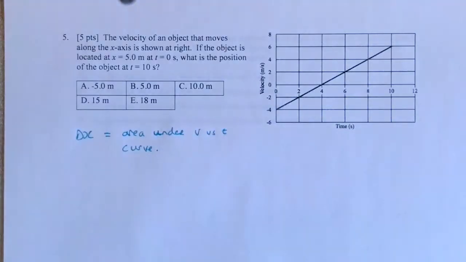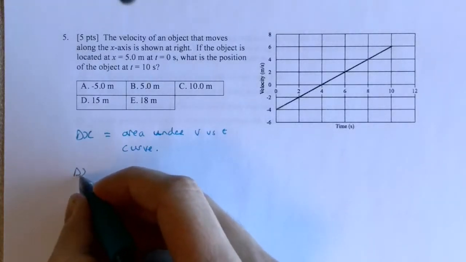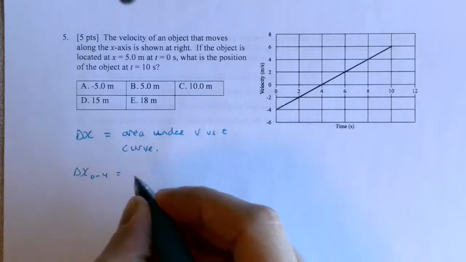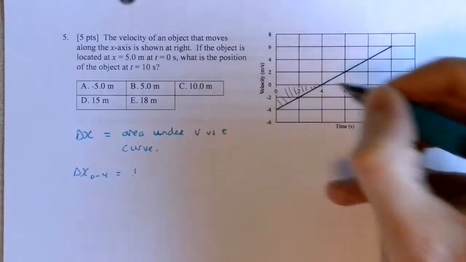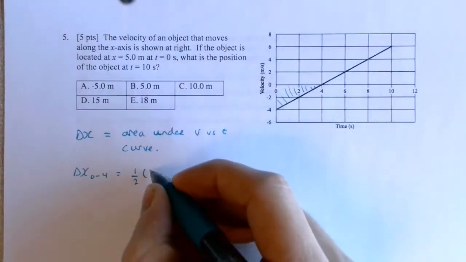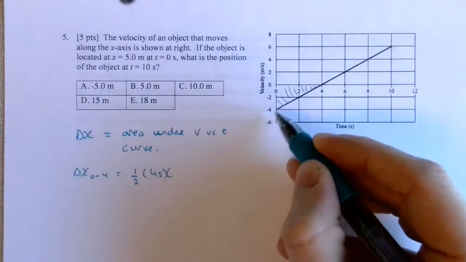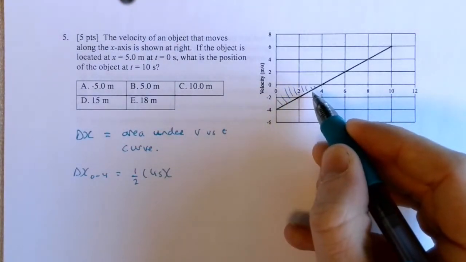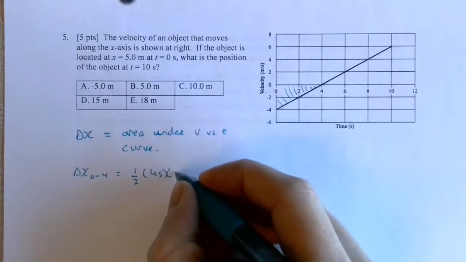So I'll first look at how far the object travels from 0 to 4 seconds. So the delta x from 0 to 4 would be, and again this is the area of a triangle, half the base. The base is a 4-second base. What's important to remember here is that the velocity is negative. So during this first 4 seconds the object is traveling in the negative direction, whatever way that is defined. So if this is the x direction, it will be traveling to the left.